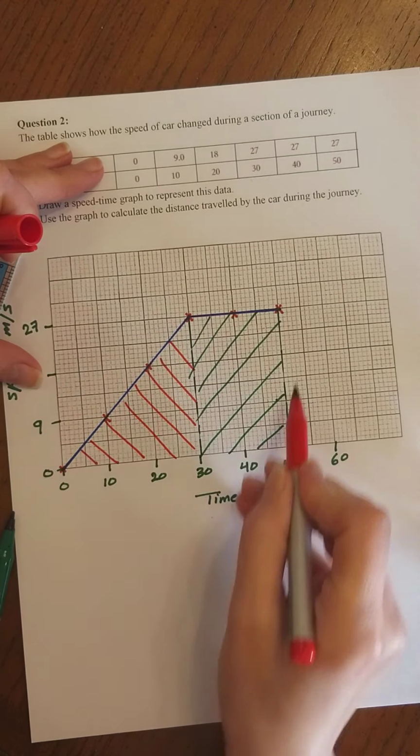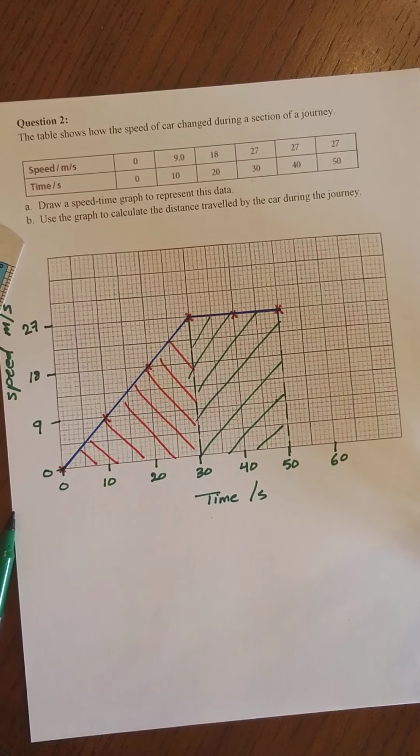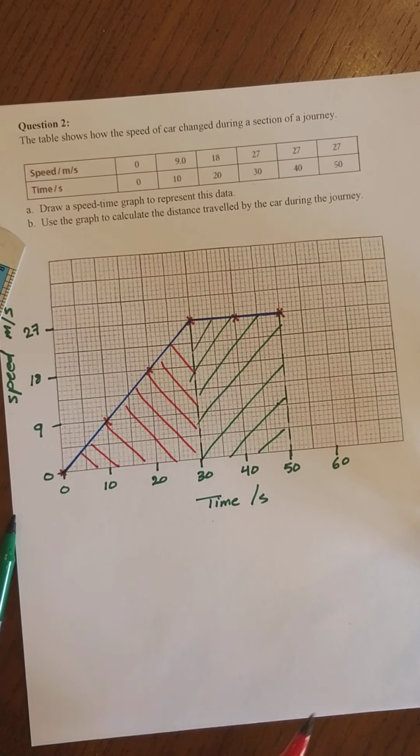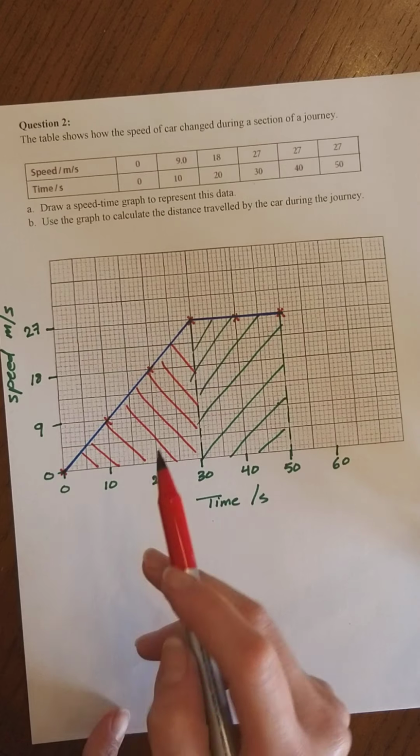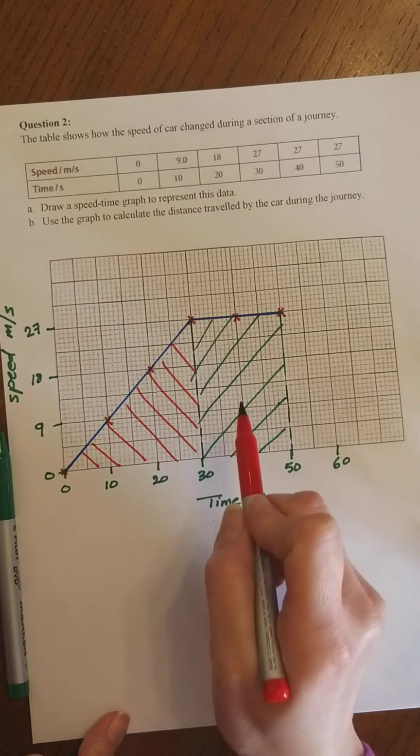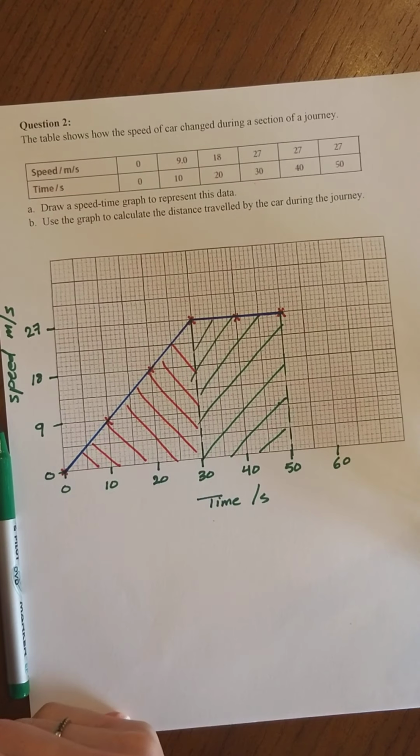So calculating this area here will give us the distance traveled by the car. Okay, I will do it in both ways. I will do it by calculating the areas of the triangle and the rectangle and then adding them up. And I will do it by calculating the area of the trapezoid.